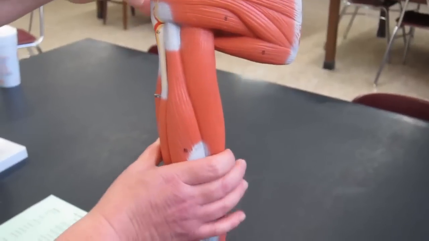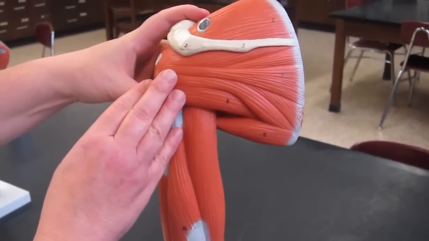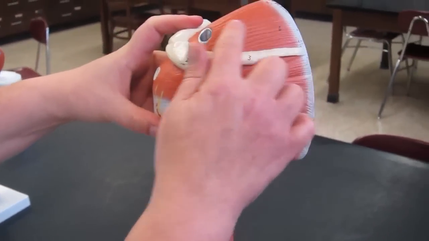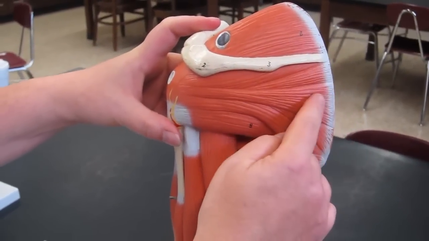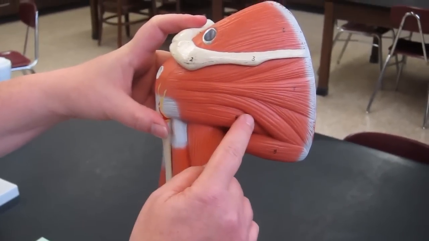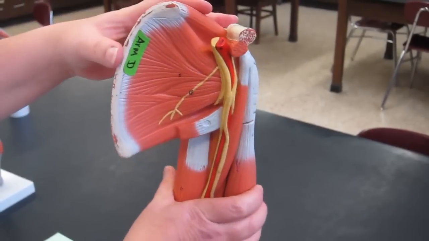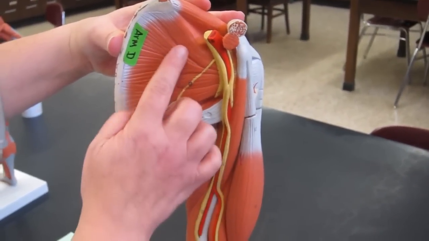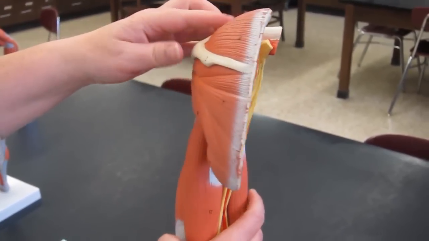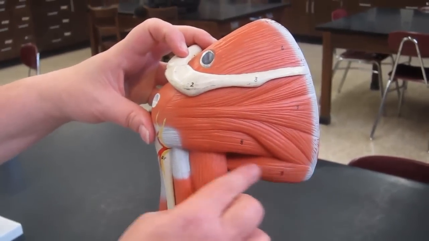Okay, let's come back up to the scapula area, and we're going to look at the muscles associated with the scapula. We have the supraspinatus, the infraspinatus, the teres minor, the teres major, and if we turn this guy over here, we can see the subscapularis. Now 4 of these muscles, all of them except for the teres major, so we're going to ignore this little guy for a minute.